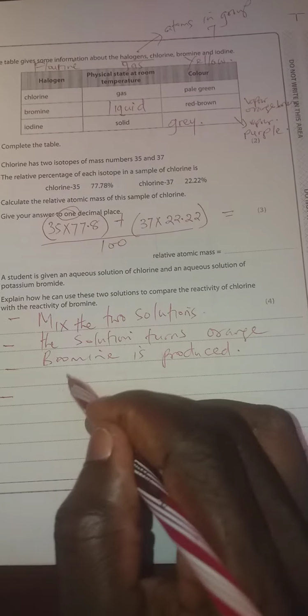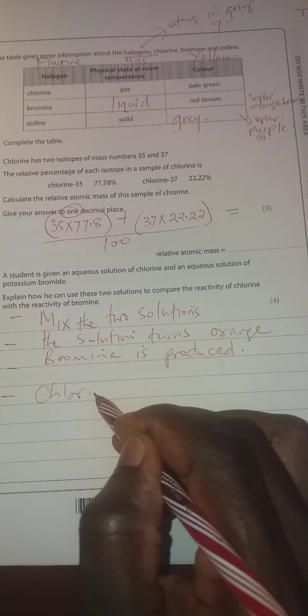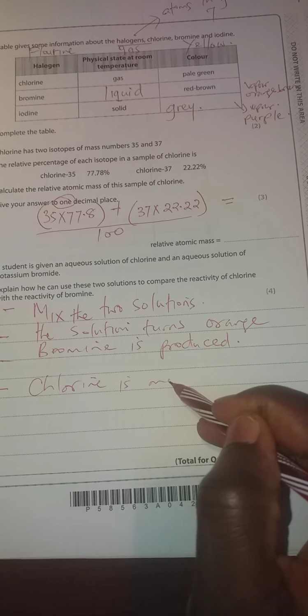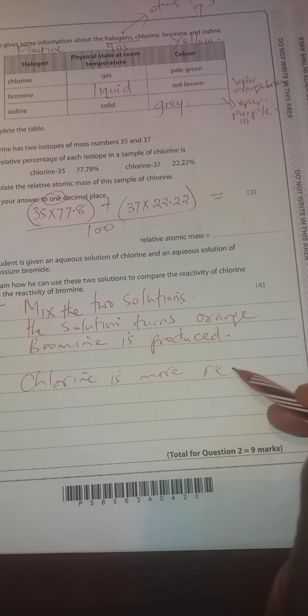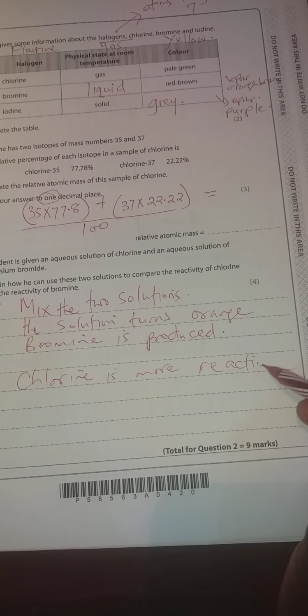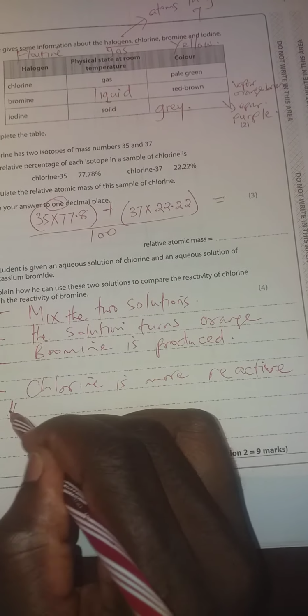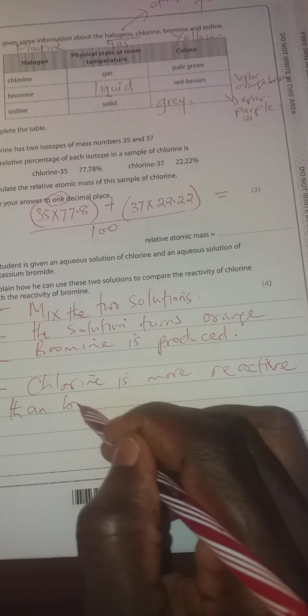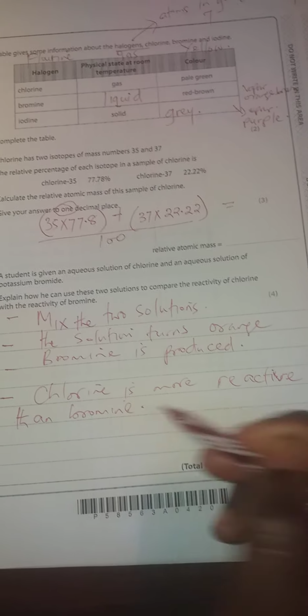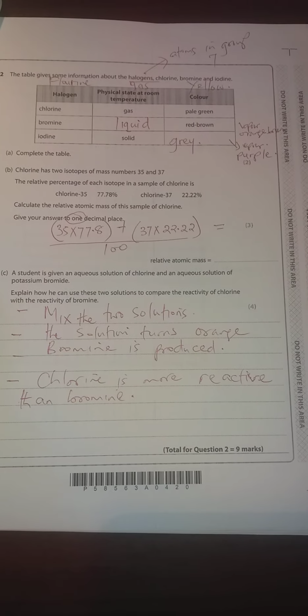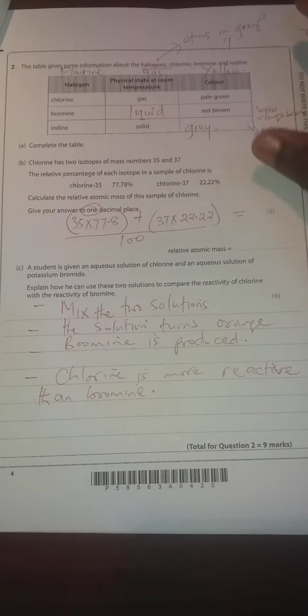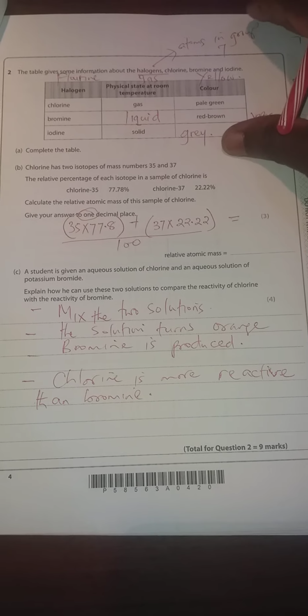So this shows that chlorine is more reactive than bromine. That is the reason why chlorine is displacing bromine.